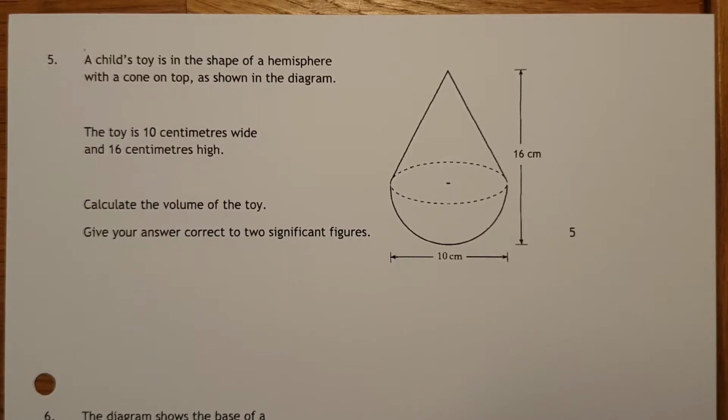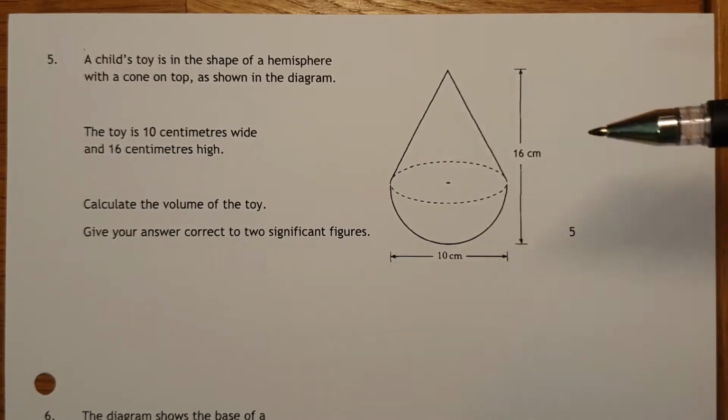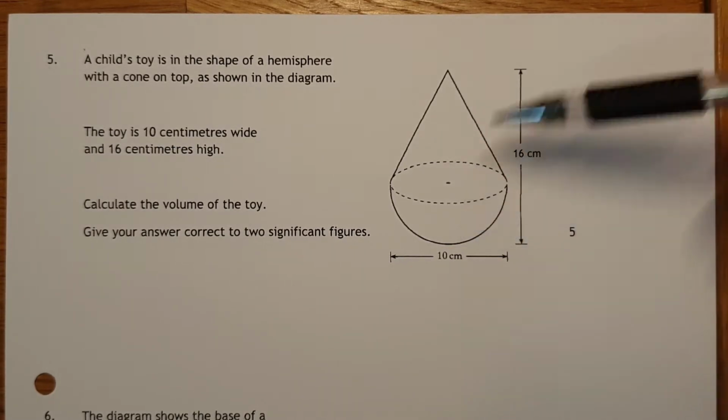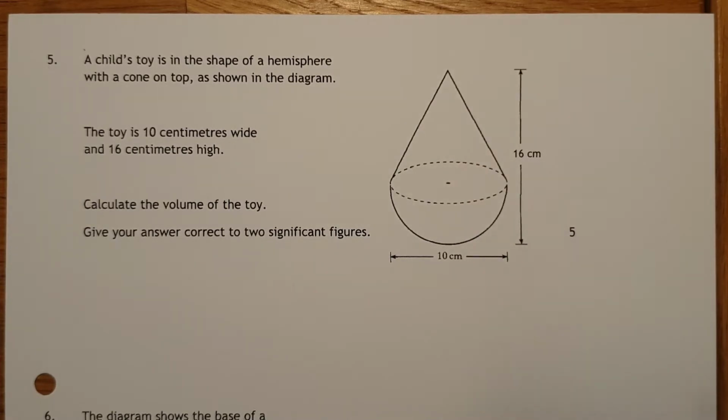National 5 Maths Practice Paper F, Paper 2. Now in question 5 you've basically just got to find the volume of this toy, and we're going to split it into a cone and a hemisphere. So we're going to write down the formula for each of those.